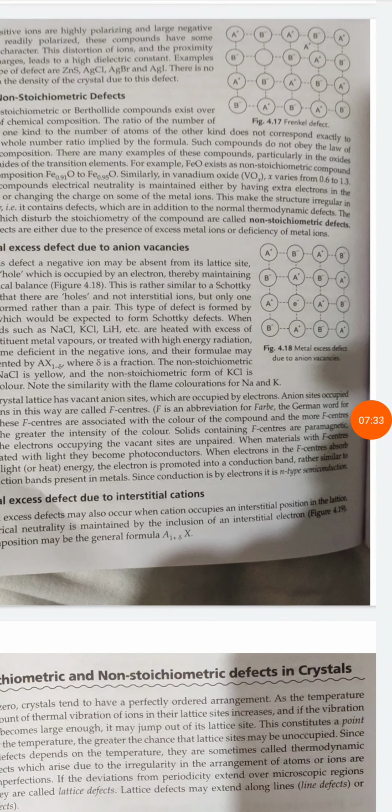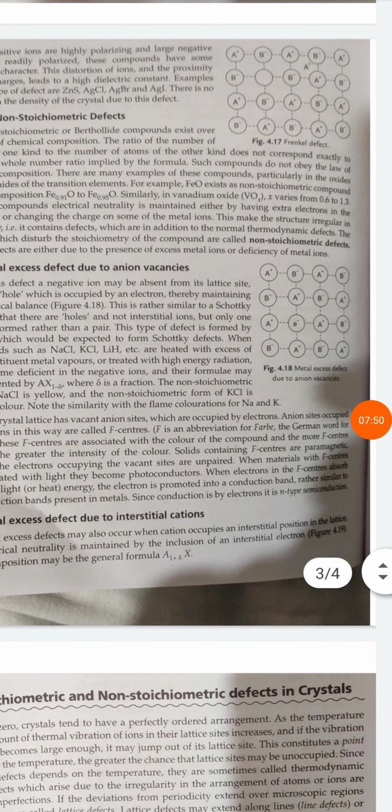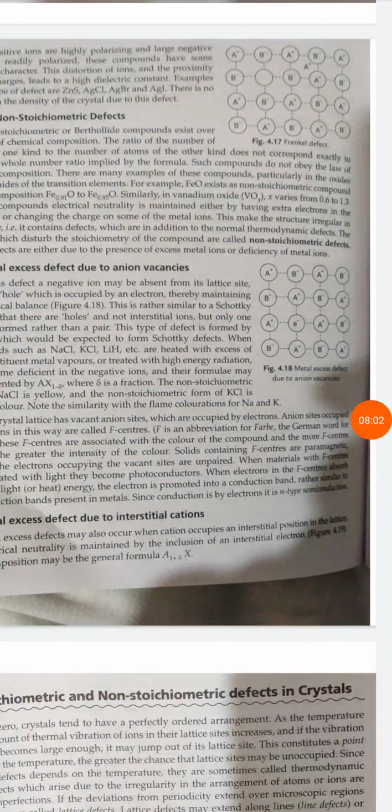When compounds such as NaCl, KCl, lithium hydride, etc. are heated with excess of their constituent metal vapors or treated with high energy radiations, they become deficient in the negative ions, and their formula may be represented by AX1-δ, where δ is a fraction. The non-stoichiometric form of NaCl is yellow, and the non-stoichiometric form of KCl is violet in color, similar to the flame coloration for sodium and potassium.